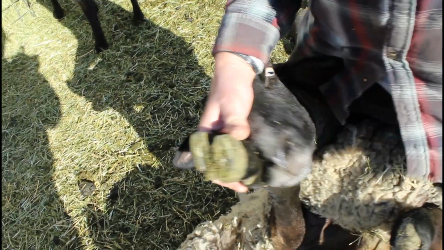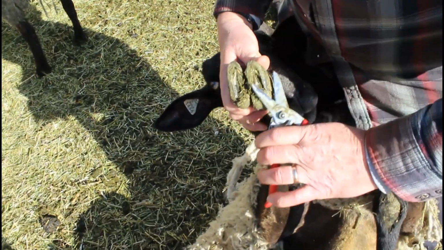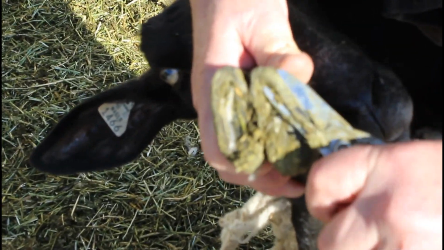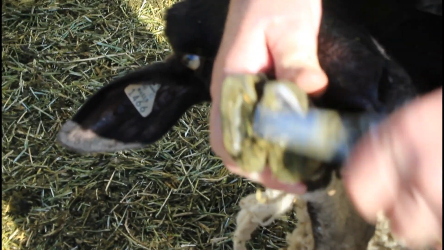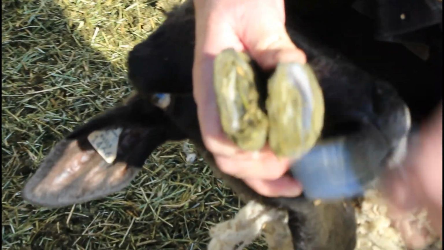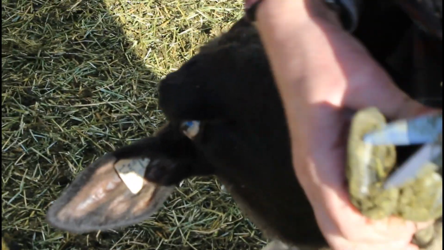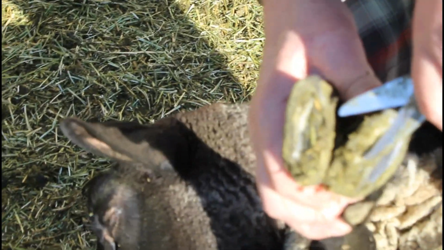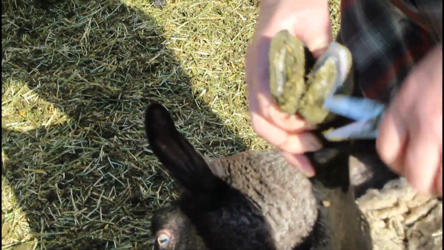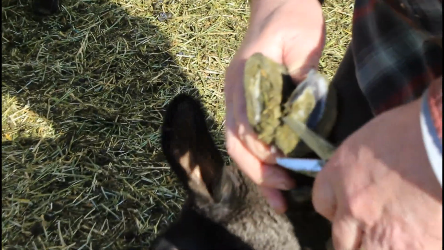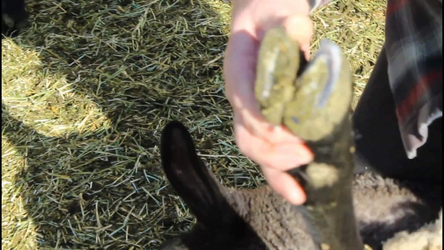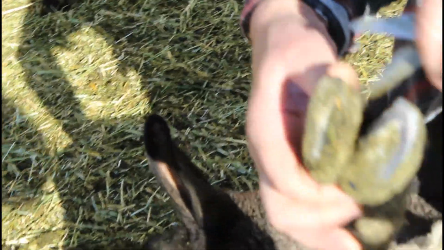Her hooves are not too overgrown, but she has enough to trim, and we trimmed her probably about a month ago. So I took that down to where it's flush with the bottom of the hoof. And then I'm going to do the same thing on the inside. So there's not much to take off on the back most of the time. And then we'll do the other side, taking it off flush.